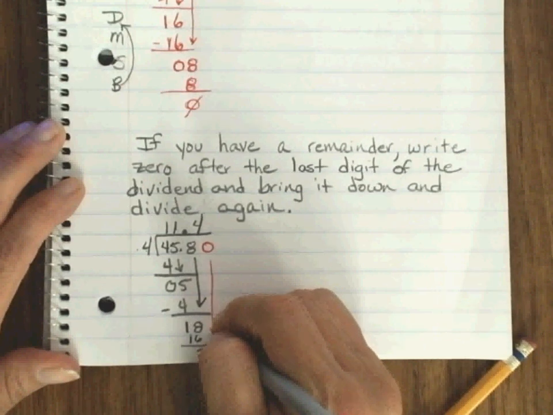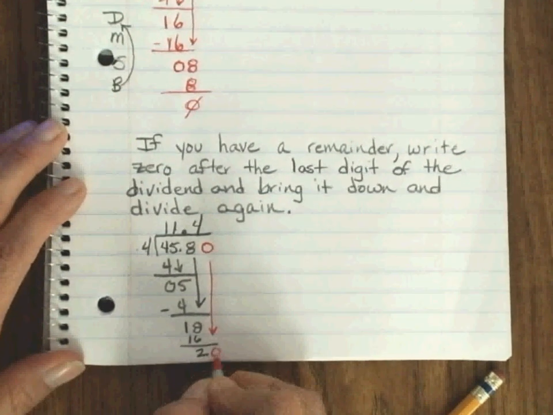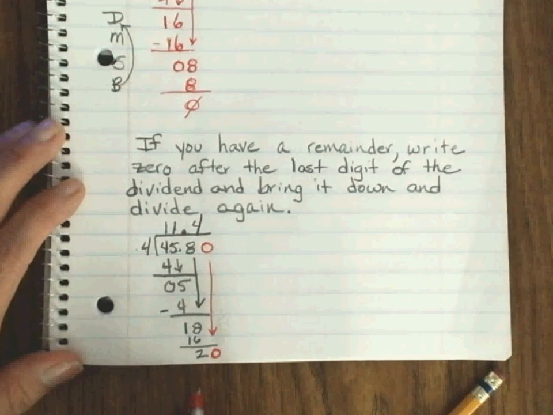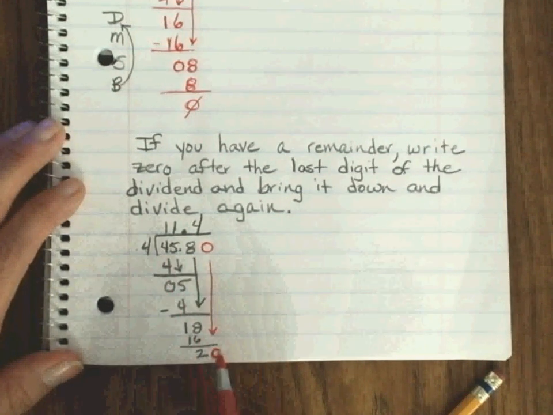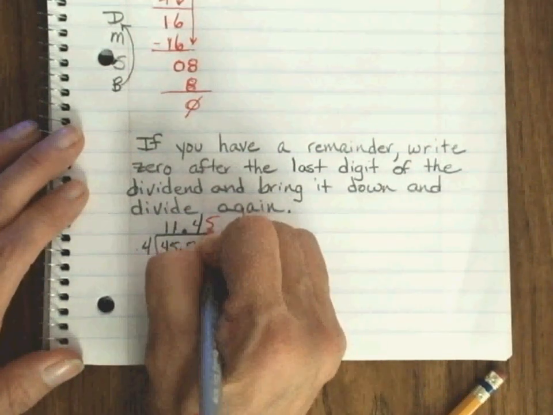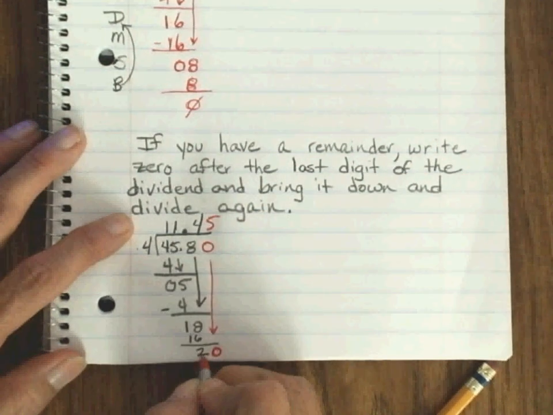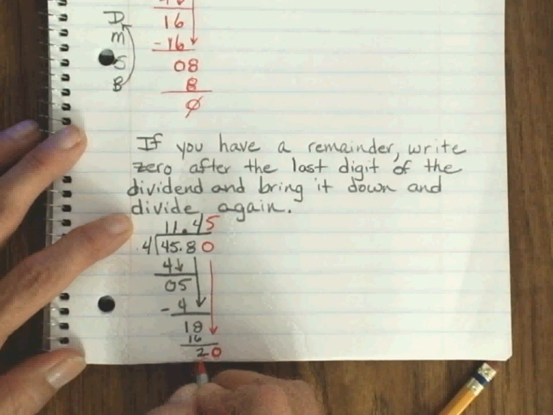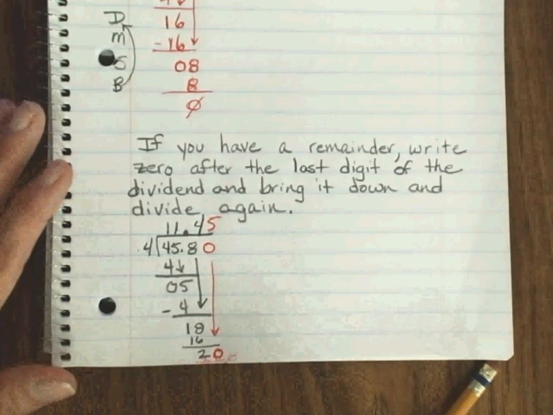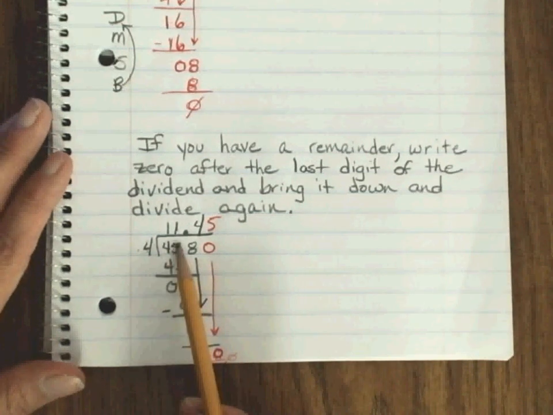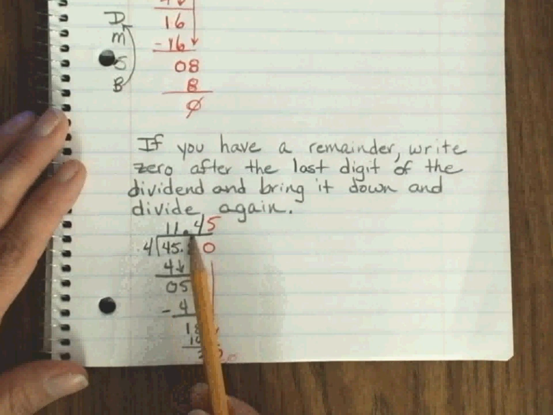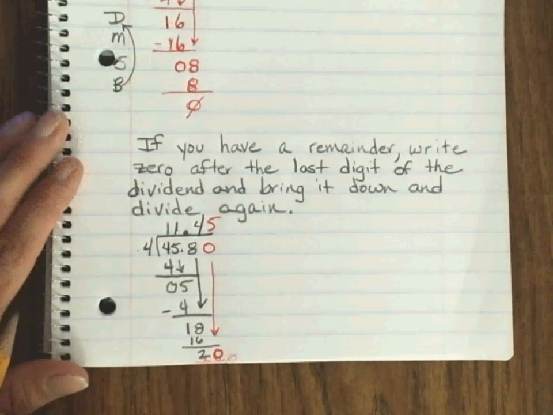So I'm going to bring it down. And that makes this 20. So divide again. 4 will go how many times into 20? 5 times. 4 times 5 is 20. And of course when we subtract, I've run out of room here, but we have 0. So my answer to 45 and 8/10 divided by 4 is 11 and 45/100.